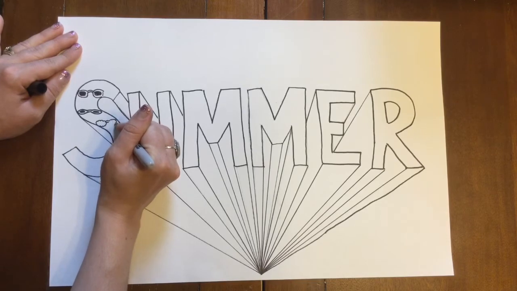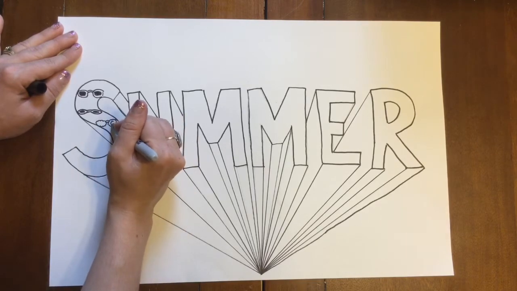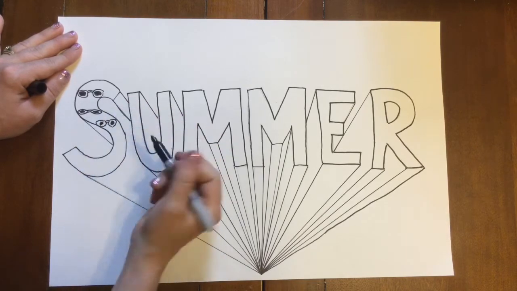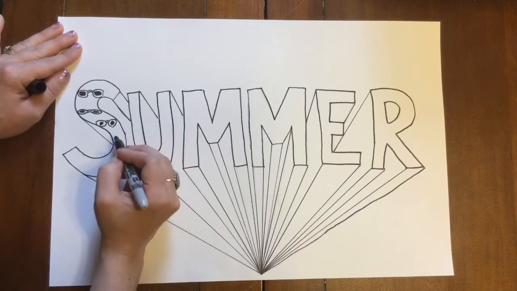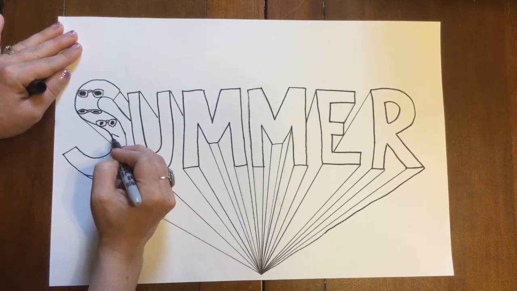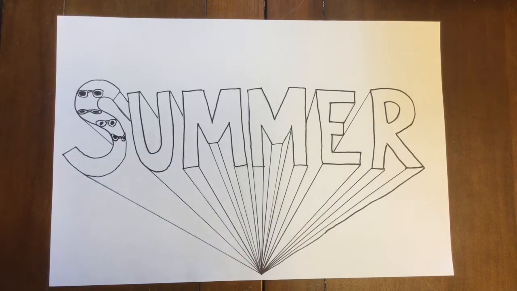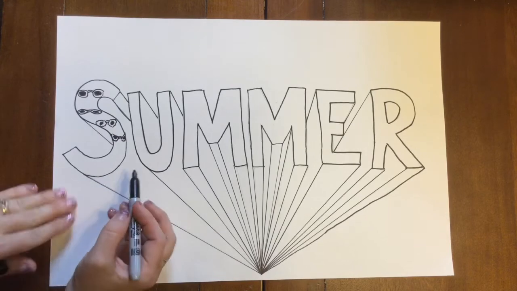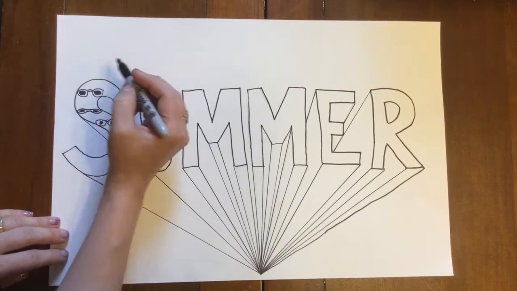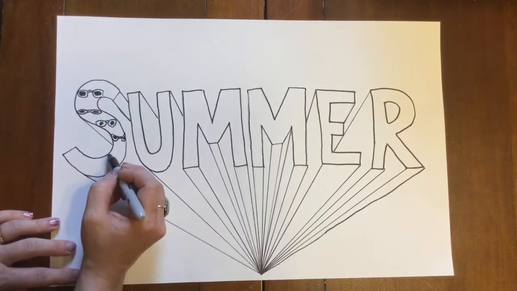Next, I'm starting to add designs onto my letters. I'm thinking about things that I love about summer, and I'm trying to match them with the letters. Again, you don't have to do it that way. For the S, I was thinking of sunglasses and sun, so I was drawing a bunch of different sunglasses.